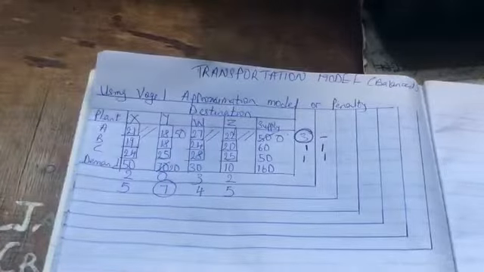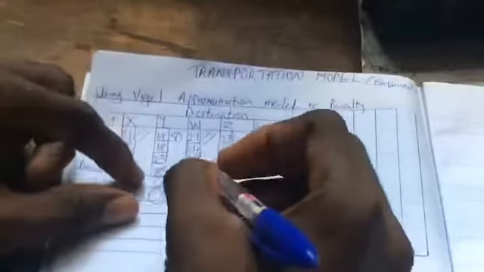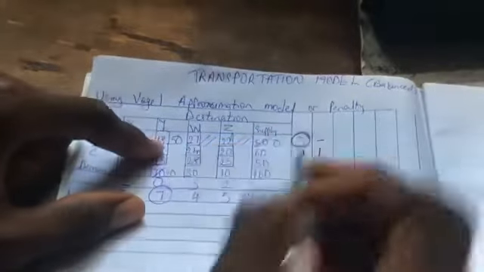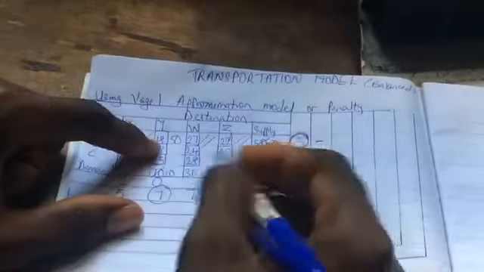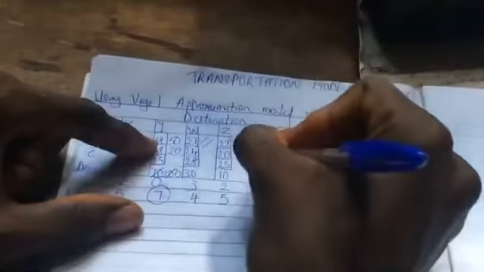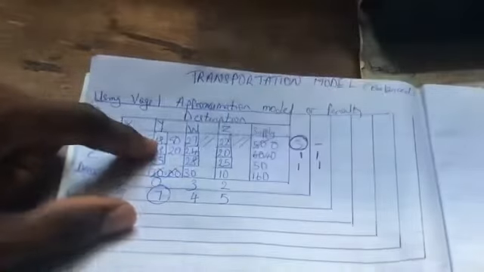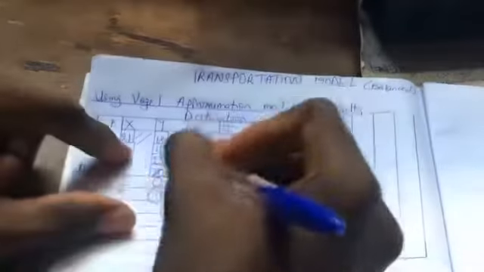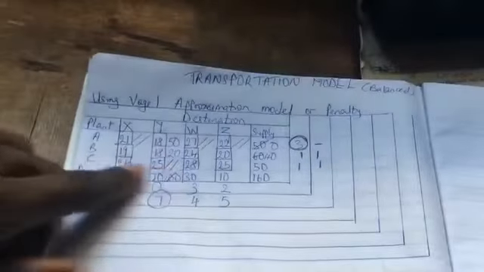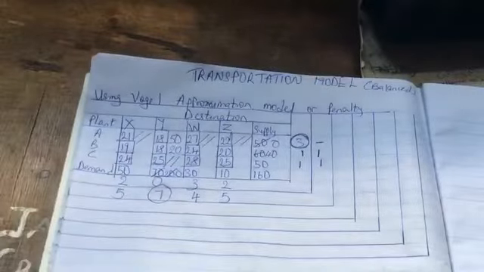Then you pick the least cost here. So the least cost here is what? 18. Therefore, what are you going to allot? You allot 20 because between the demand and supply, 20 is the least. So you allot 20. Cancel 0. You subtract 20 from this, then you have 40. So there's nothing to assign here again. You cross it out because there's nothing to allocate there again.